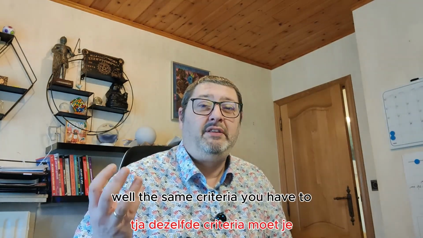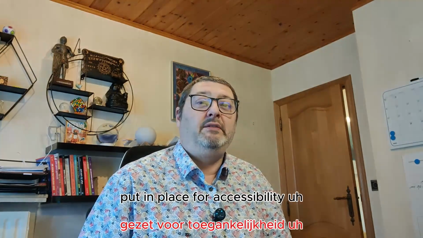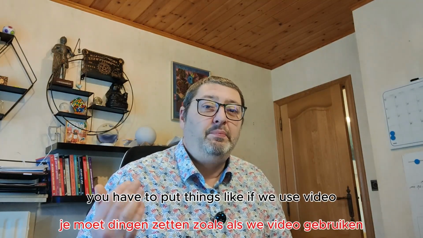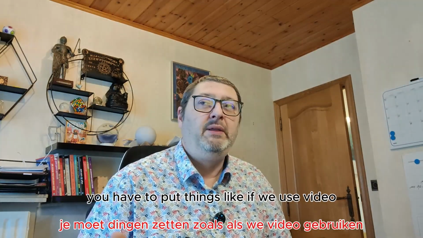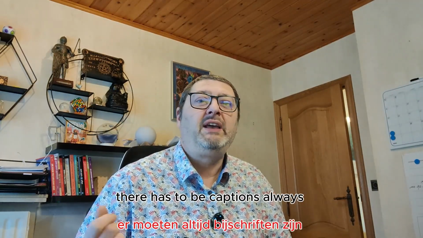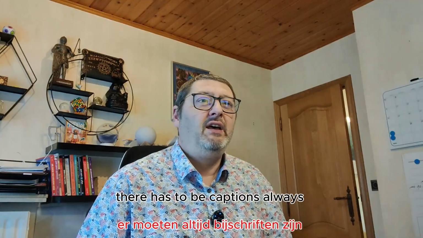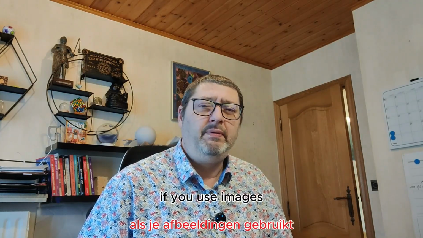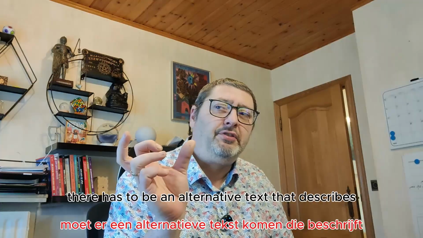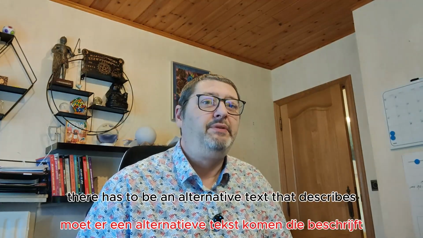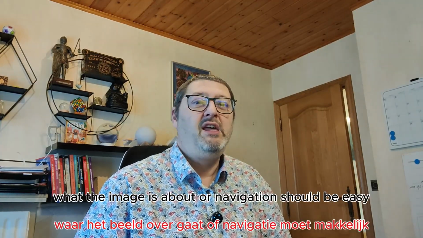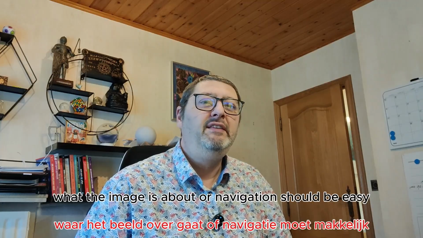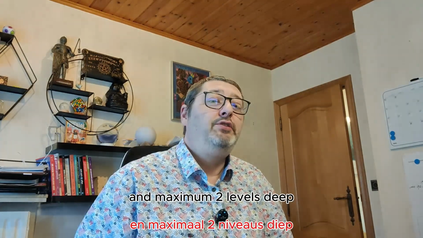Well, the same criteria you have to put in place for accessibility. You have to put things like, if we use video, there has to be captions always. If we use images, there has to be an alternative text that describes what the image is about. Or navigation should be easy and maximum 2 levels deep.